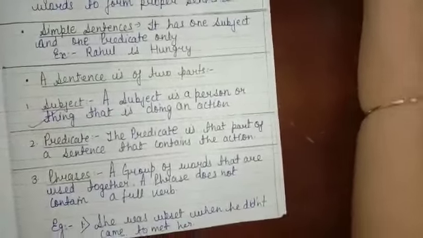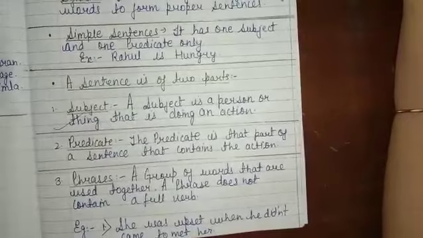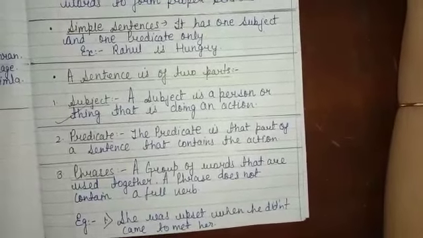So what do we mean by subject? Subject is a person or thing that is doing an action. The predicate is that part of a sentence that contains the action.